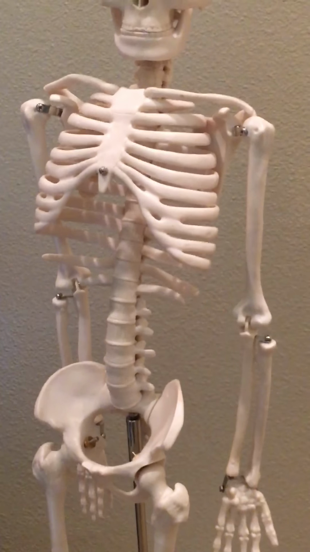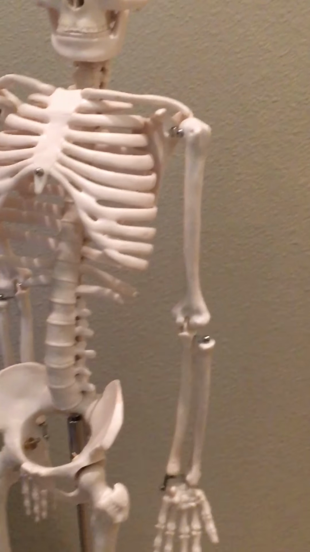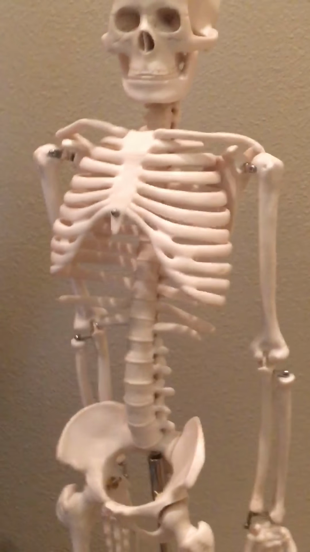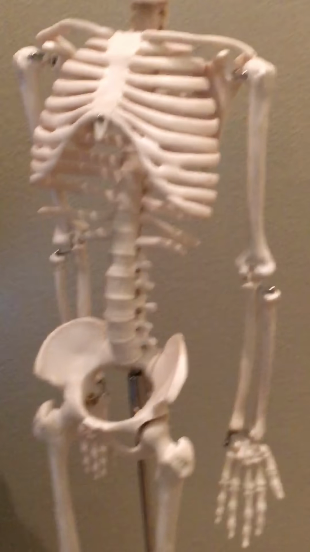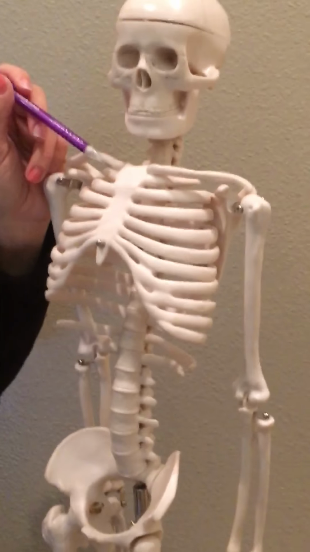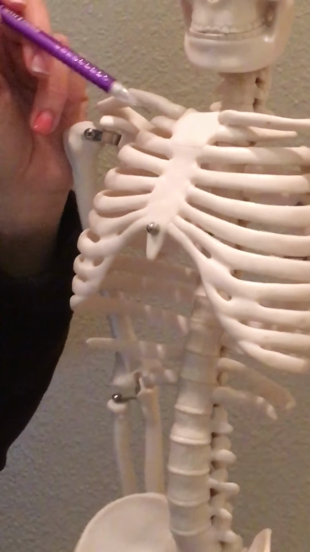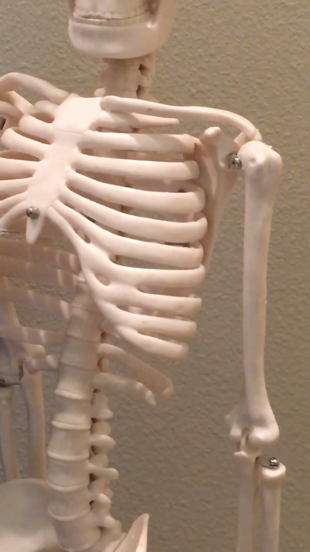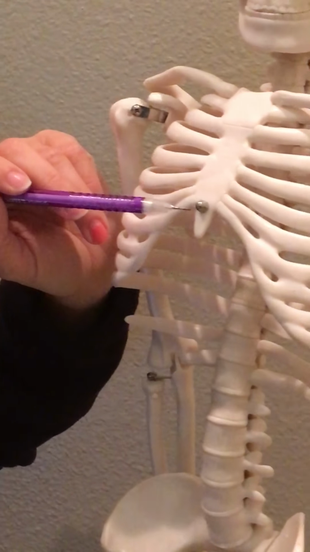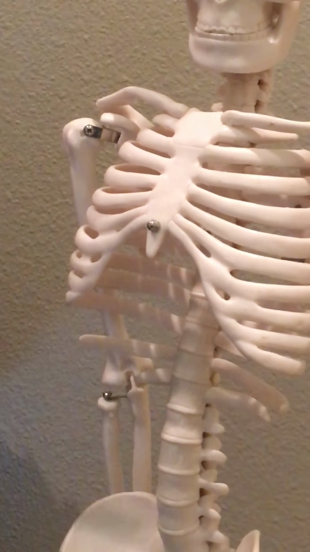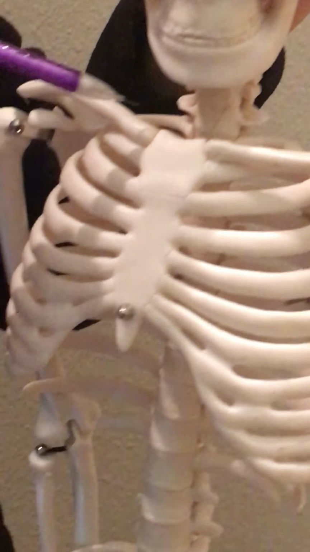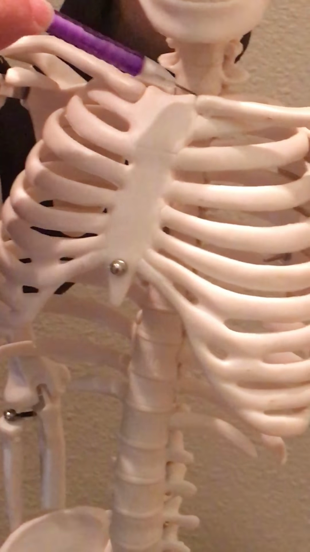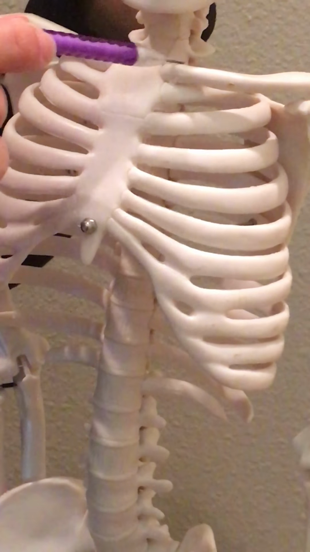And oh my goodness, last but not least, I'm sorry, was the sternum. I kind of overlooked that. This part right here is the manubrium. Right here, this is the body of the sternum, and the xiphoid process, and the jugular notch is right up here at the very top of the sternum, the breastbone. And I think that covers it for this video.